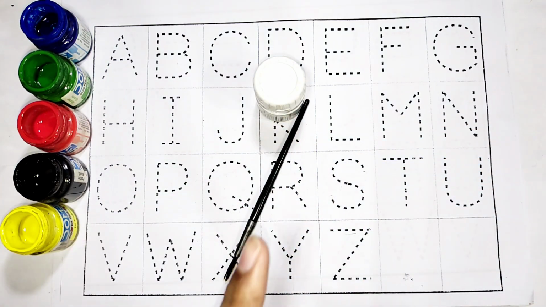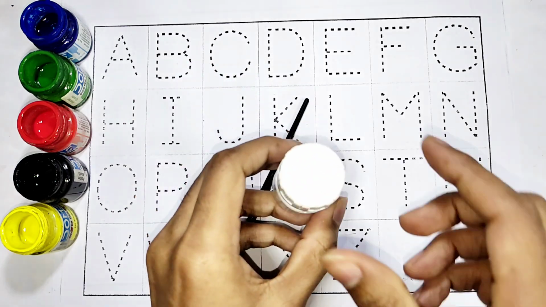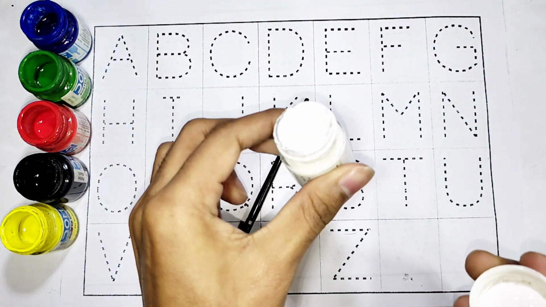And the last one is white color. The color white.